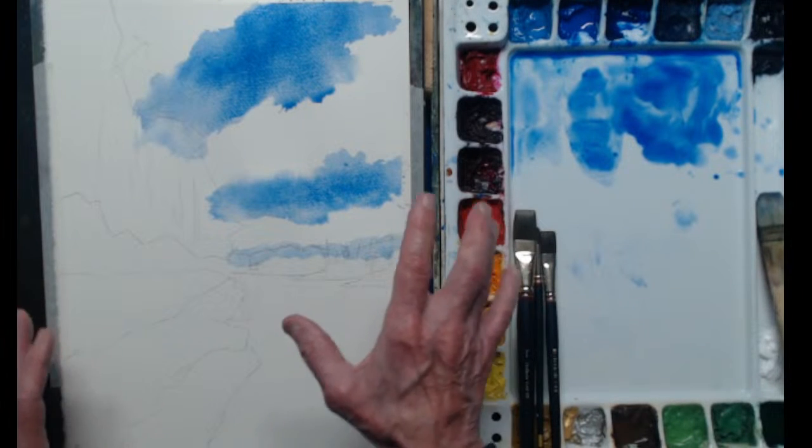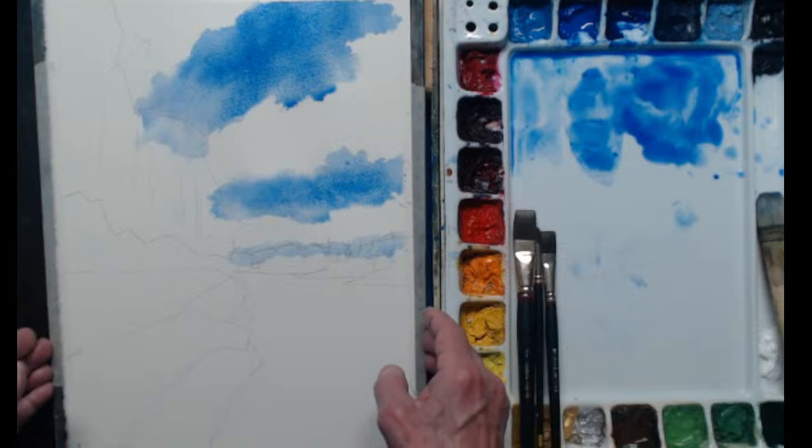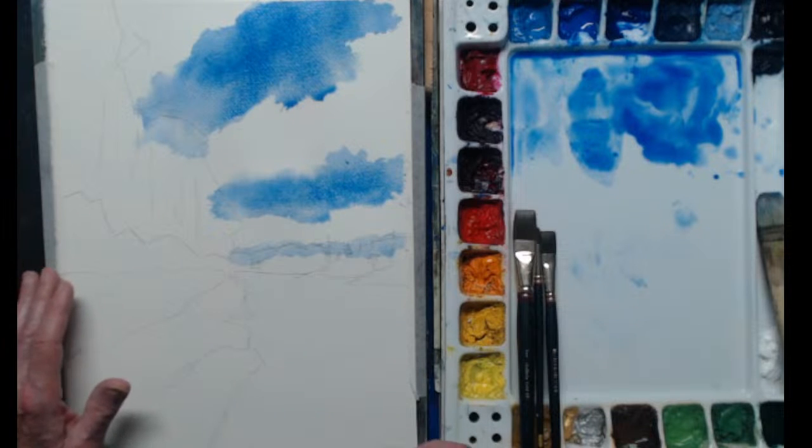Okay. All right, well, that's drying. I'm going to let it dry on its own. I'm not going to touch it. I'm going to start working on the water down here.